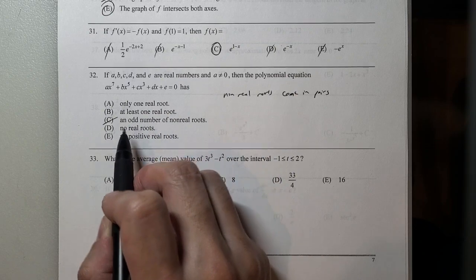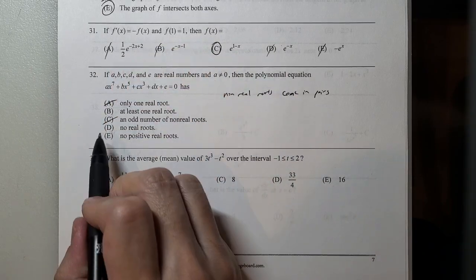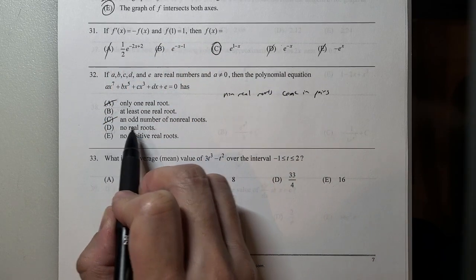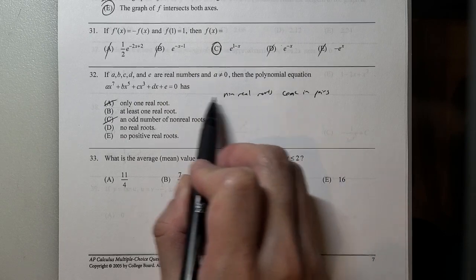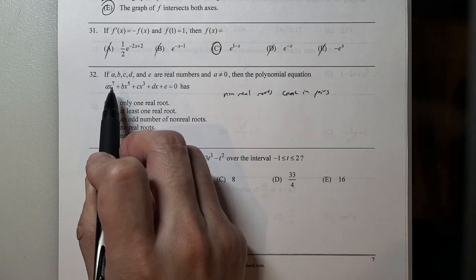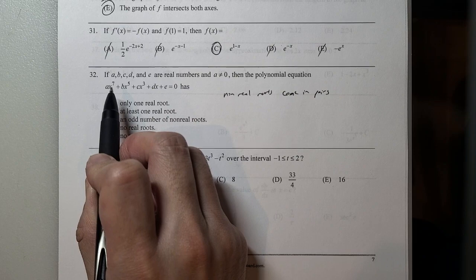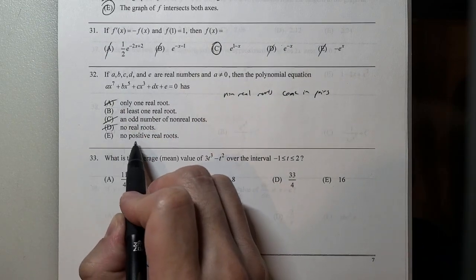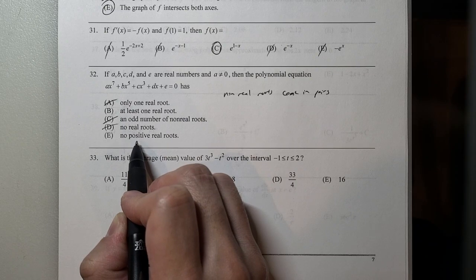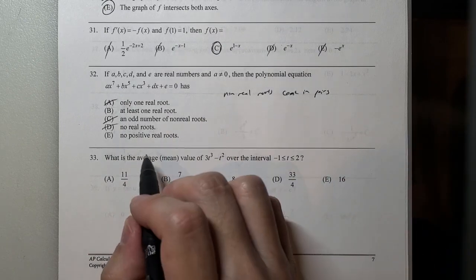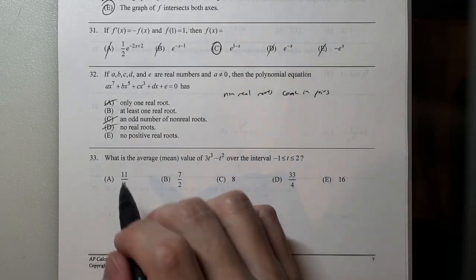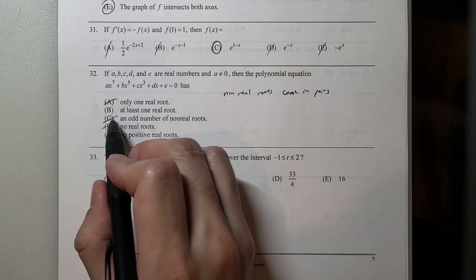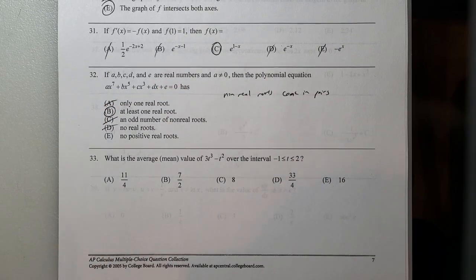So that's possibly true. So we eliminate A. No real roots, we just said they have to come in pairs or even numbers, so 7, the nearest even number is 6, and then we need at least 1 real root then, so that's not true. No positive real roots. It can have a positive real root or a negative real root. We don't know. It has to have at least 1 real root, so 32 is B.